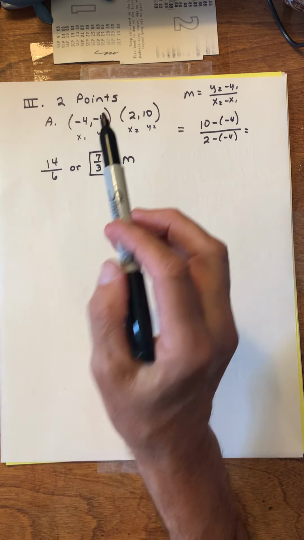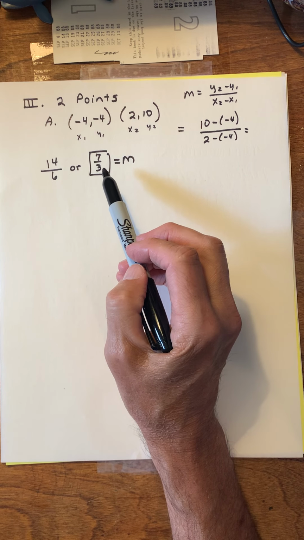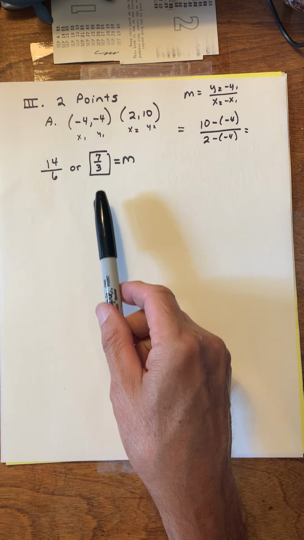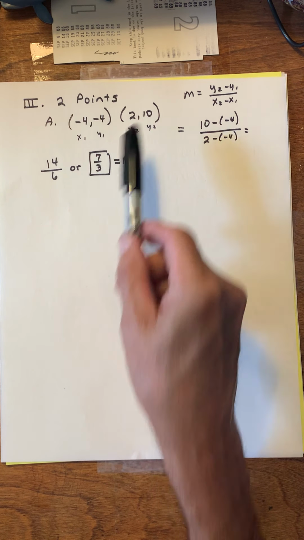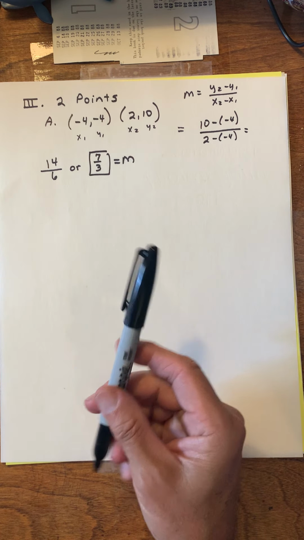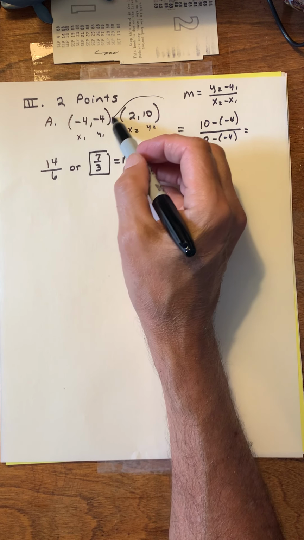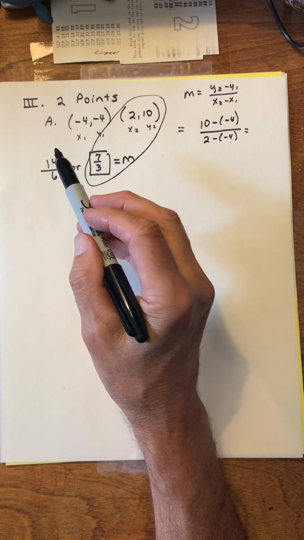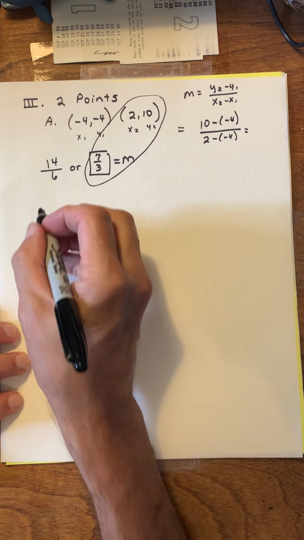Now look where I am. I'm at the point exactly where I was on my last scenario. Last scenario was a point and a slope. I have 2 points and a slope. So I'm going to pick one of my points and my slope and refer back to scenario number 2.